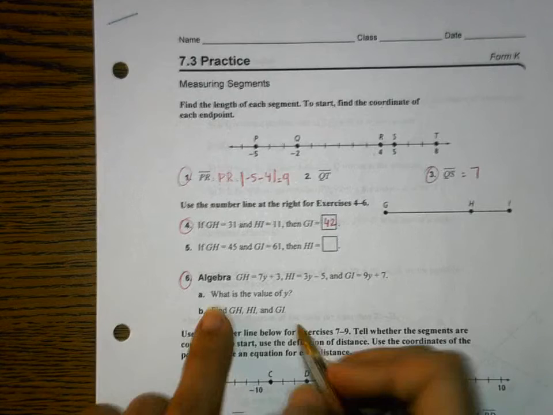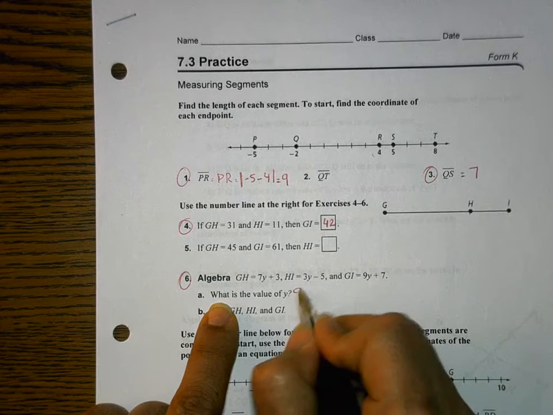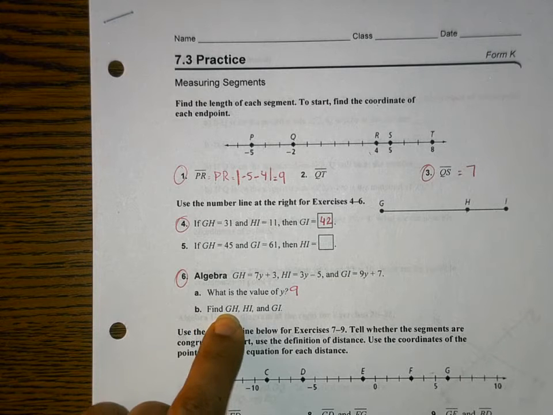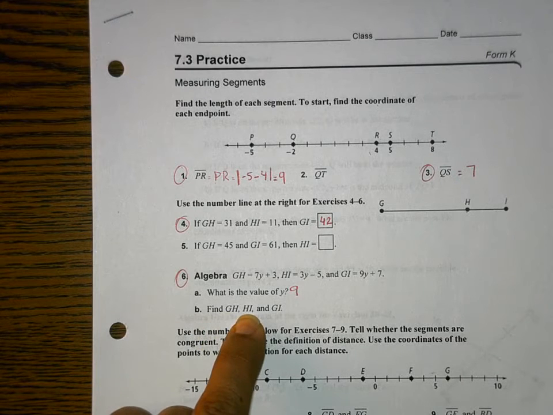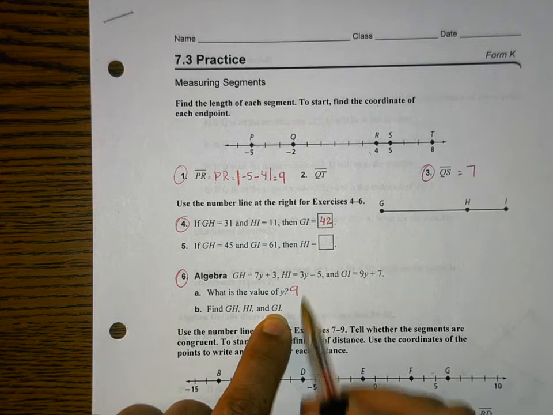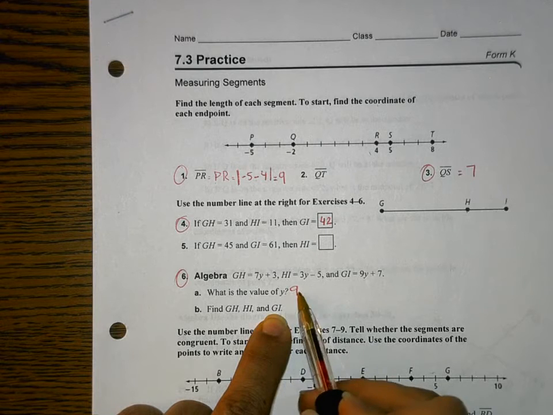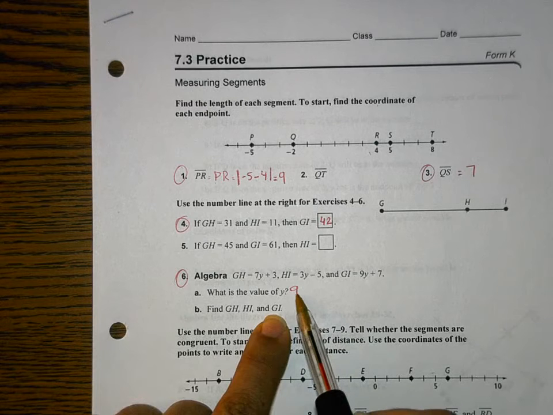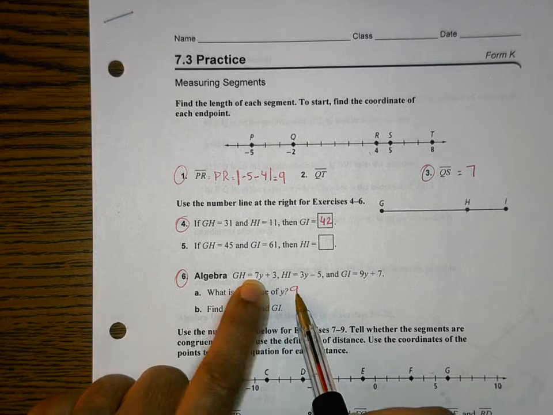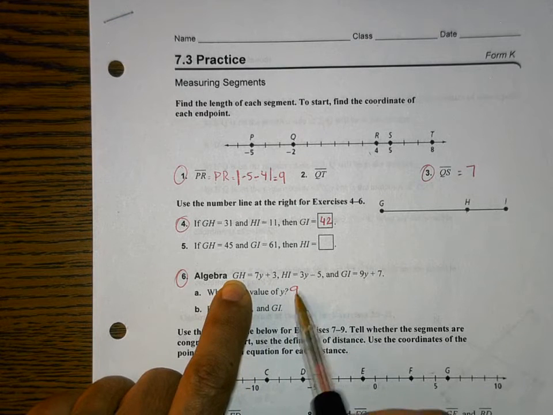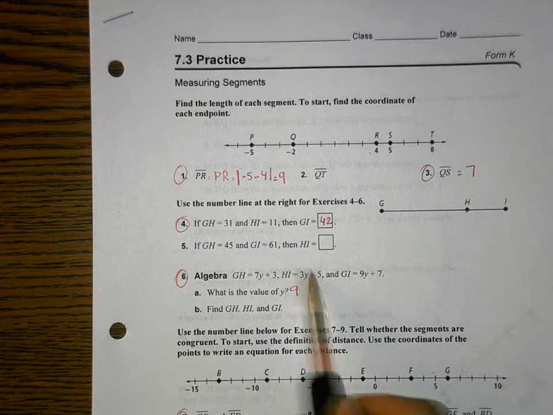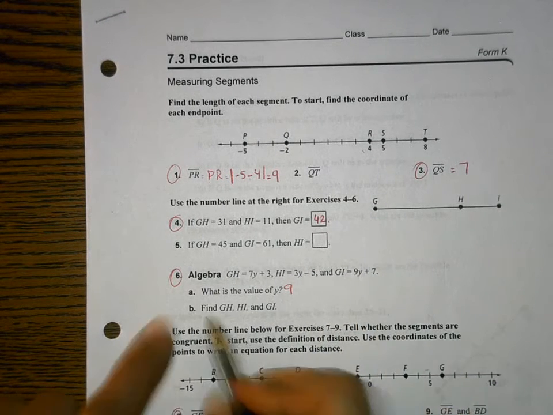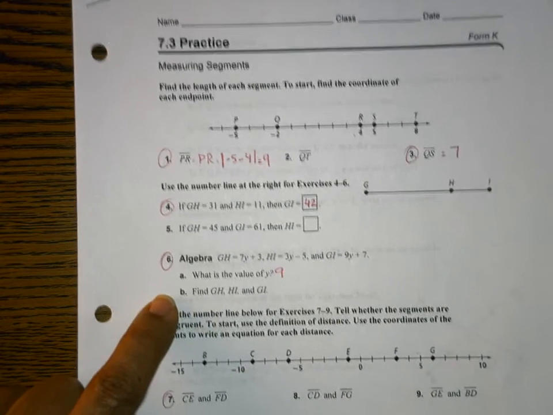Now I can come back over here. What is the value of y? That's 9. And then it says, find the length from GH to HI to GI. Well, now that I know that y equals 9, I just need to go back and plug it in and solve for each of those. Come back and plug in 9 for y here, solve that length. Come back and plug 9 here for y, solve for this length, and come back and plug 9 in here and solve for the length. So this one, I saved it for you to do, letter B.